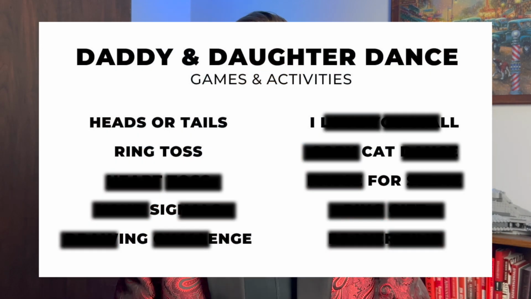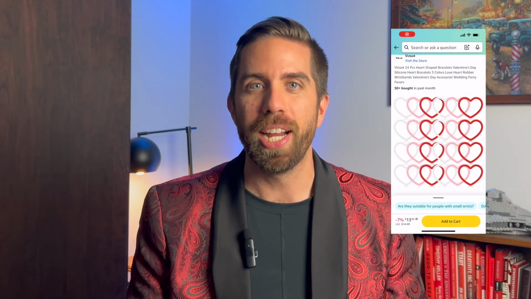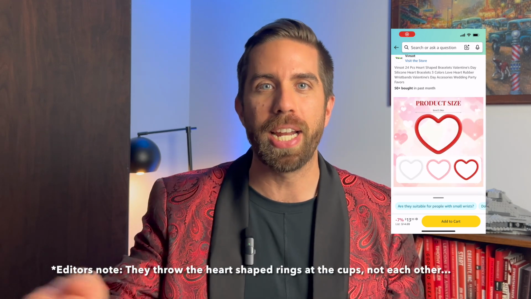The second one is a heart-shaped ring toss. This one, my daughter actually came up with. We were sitting around at the dinner table, and I said, hey, I need some help coming up with more ideas for the daddy-daughter dance. And my daughter said, hey, what if we did a heart-shaped ring toss? So simply you put cups on the ground, upside down, and then you have heart-shaped rings, and the dads and their daughters take turns throwing them at the cups. Very simple, very easy to play.